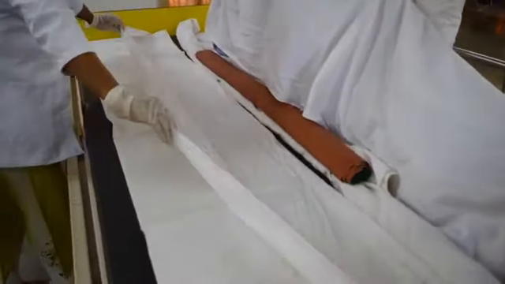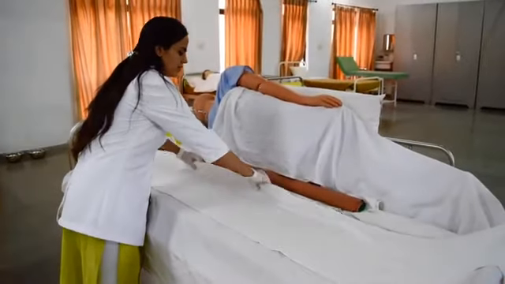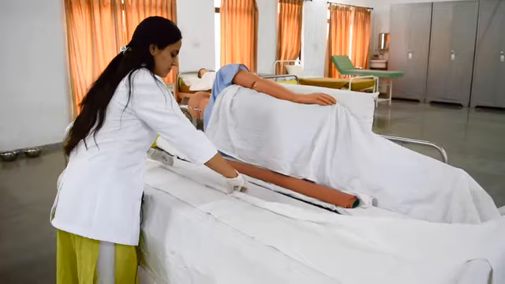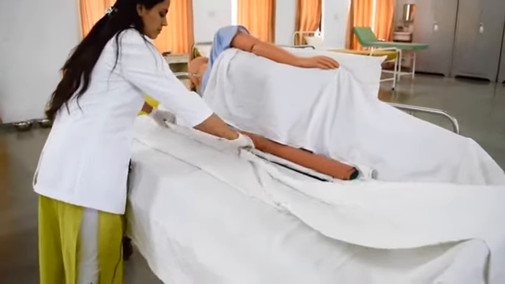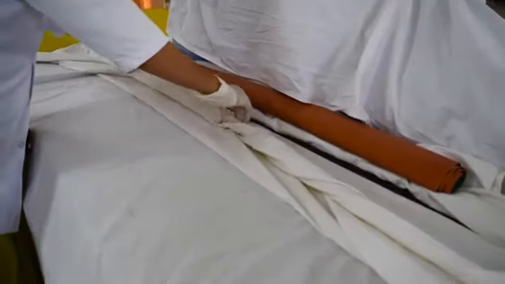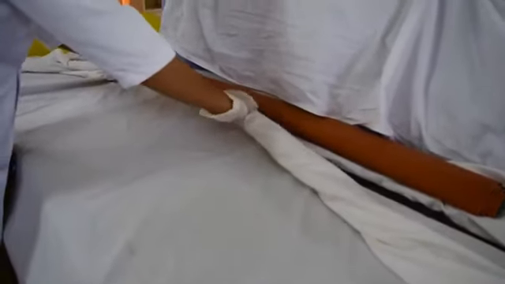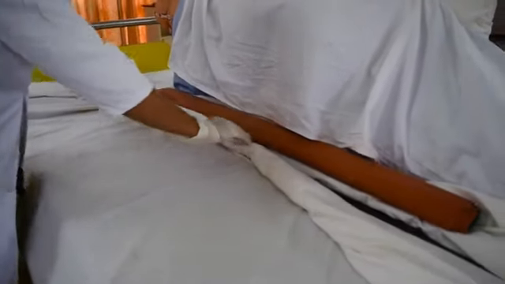Then we will open this end like this. Next, the other end we have to fold like this, in an inward direction, so that from the other side we can spread it easily.